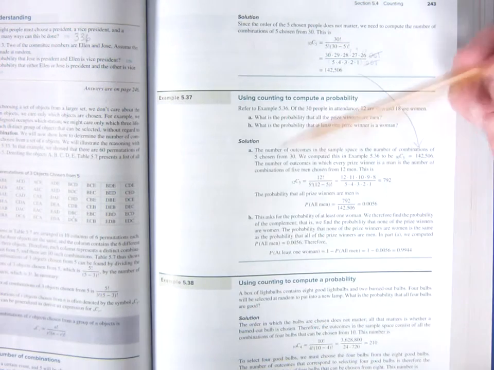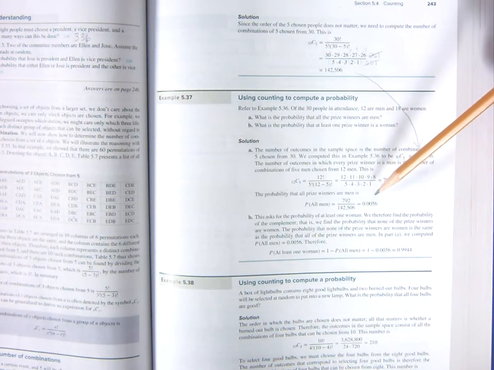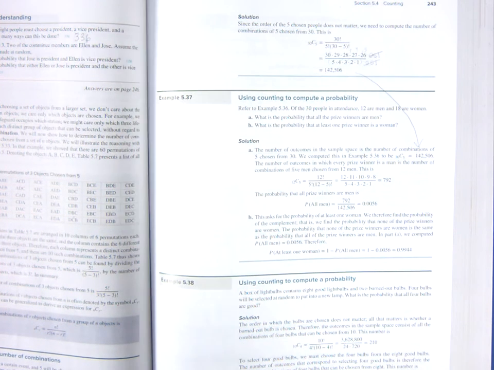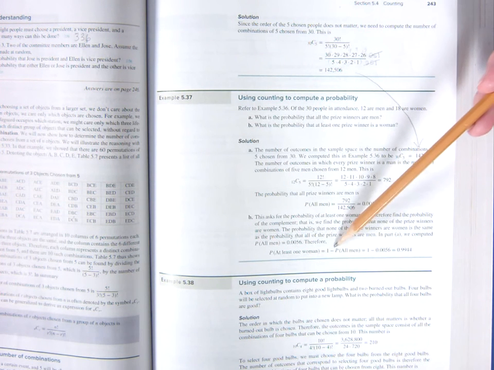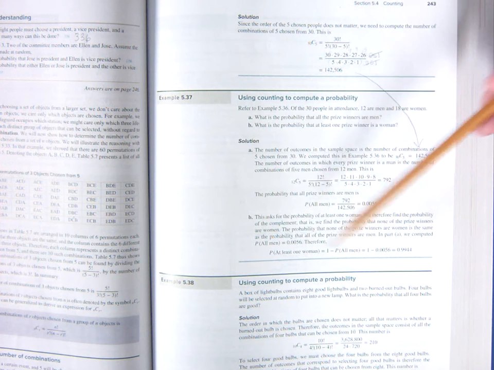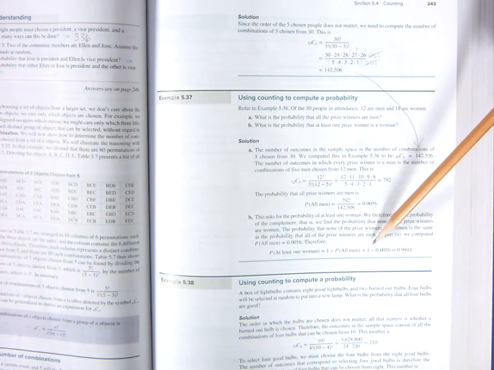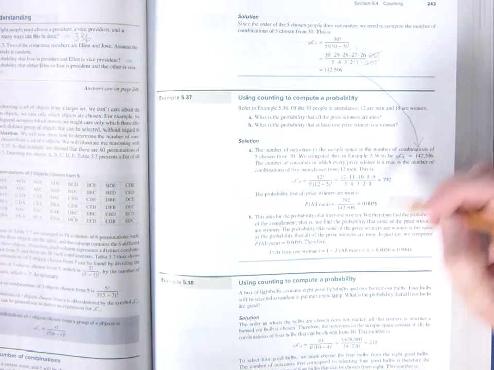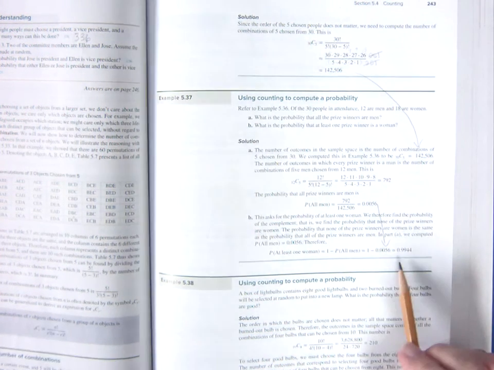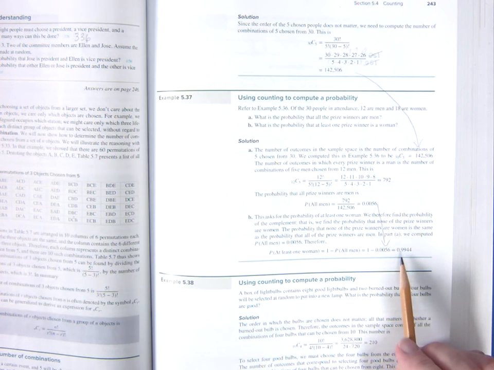Okay, so that would be very small, 0.0056. Now, if we want to know what the probability is that at least one woman will be chosen, we find the probability of the complement. Remember the complement? 1 minus the probability of all men. So if we want to look at least one woman, we're going to take 1 minus the probability of all men, 1 minus that probability that we just calculated, and we see that the probability that we will have at least one woman winning a prize would be 0.9944. Okay?